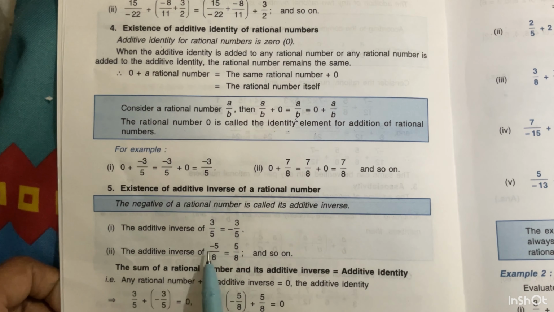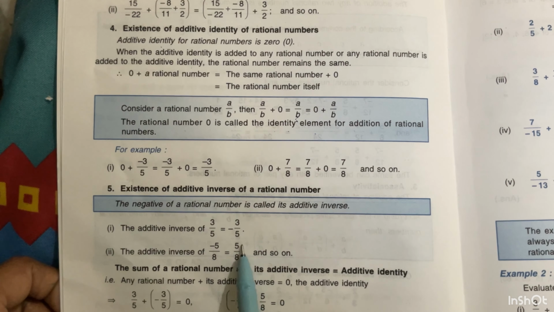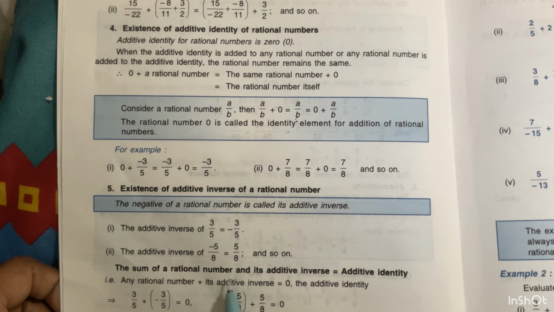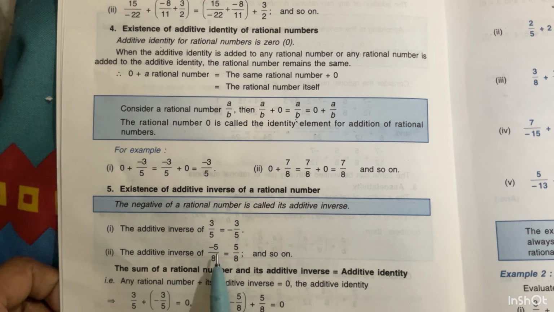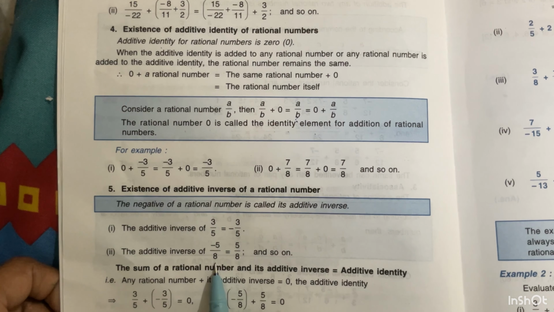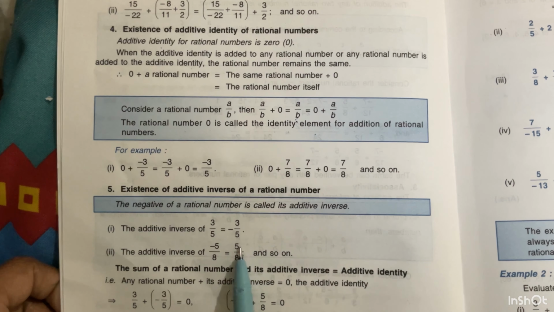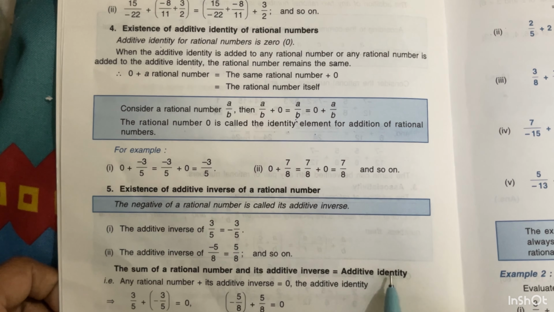The additive inverse of minus 5 by 8. Here it is minus, the opposite sign is plus. So plus 5 by 8 is the additive inverse of minus 5 by 8. So the sum of a rational number and its additive inverse is equal to the additive identity. As you can see here, minus 5 by 8 is the rational number, and its additive inverse is plus 5 by 8. So when I'm adding, we are going to get 0, that is the additive identity.